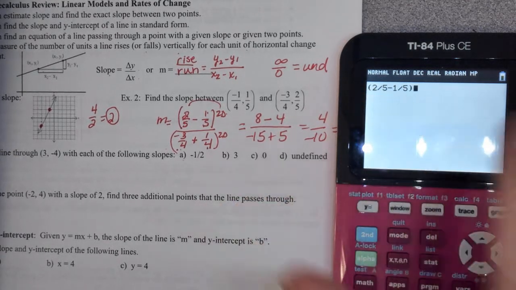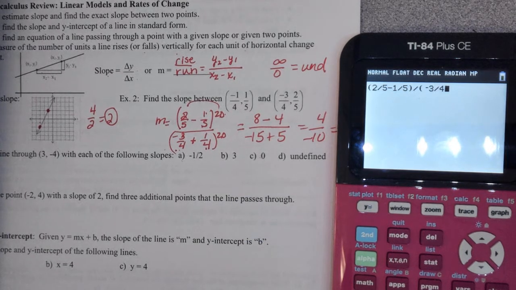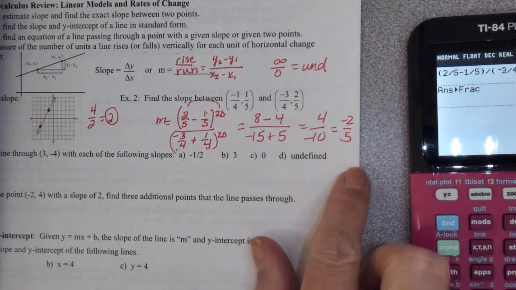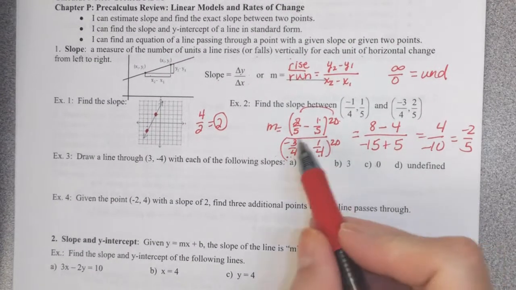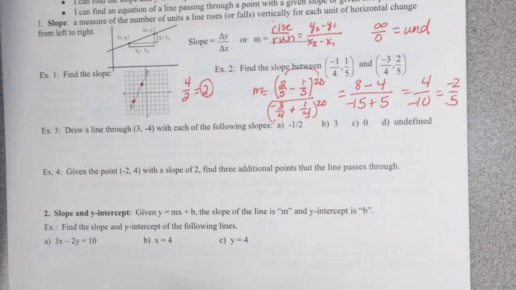And that's okay to put it like that. And then I just made sure I put it in parentheses, divided by, parentheses, negative 3/4 plus 1/4. And we get that answer, and we do a math frac, and negative 2/5. So negative 2/5. Now, I personally think it's faster just to do it this way than it is to even get out that calculator. But just want you to have seen it.